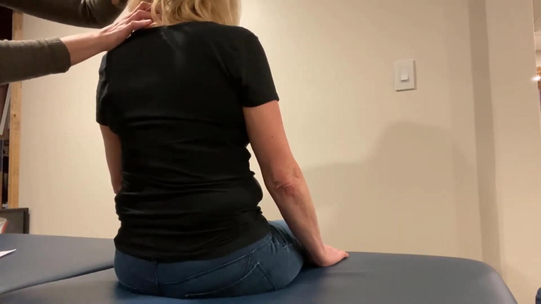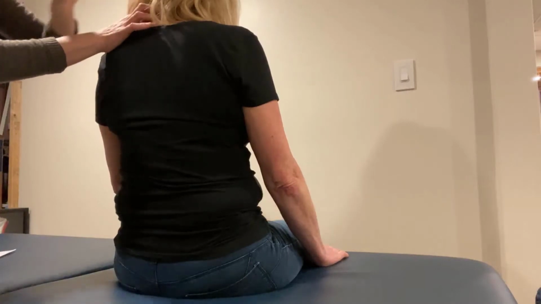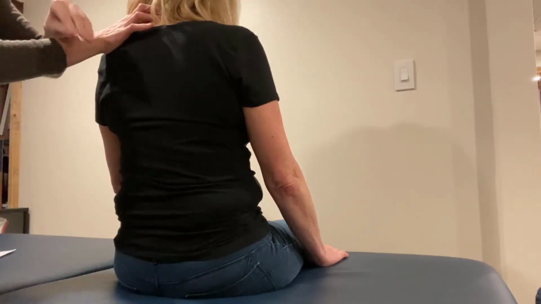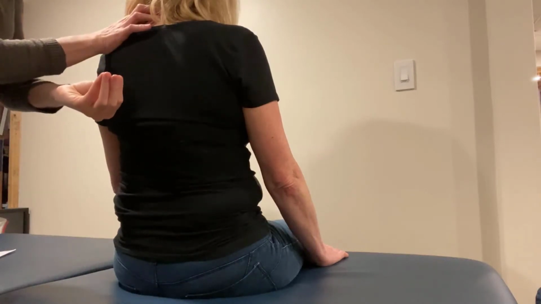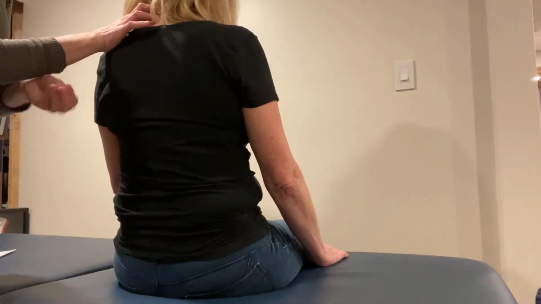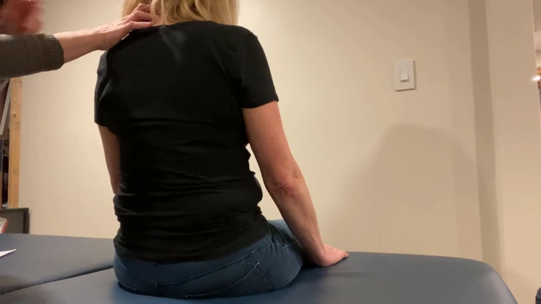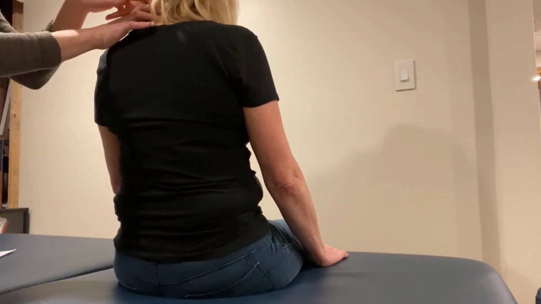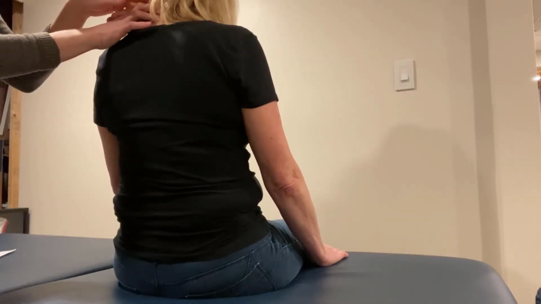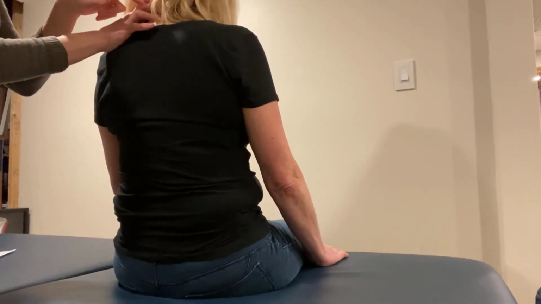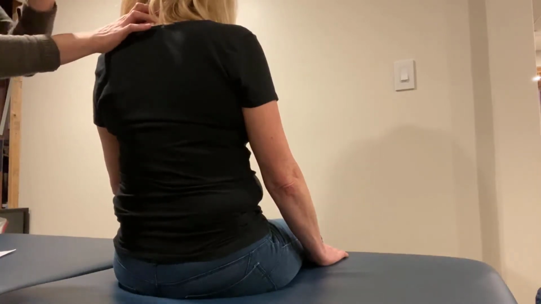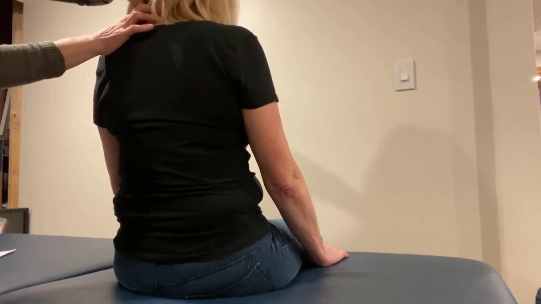When my patient brings her gaze towards the ceiling, the spinous process of cervical 6 moves anterior and it's not palpable anymore. So if I'm on the correct area, I should not feel anything underneath my index finger any longer, and the next most prominent spinous process would then be cervical 7.